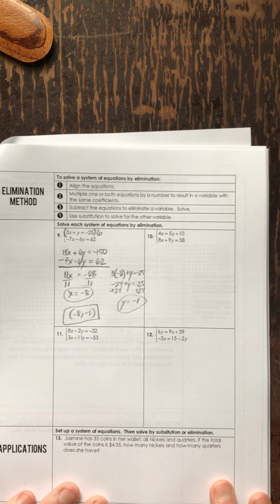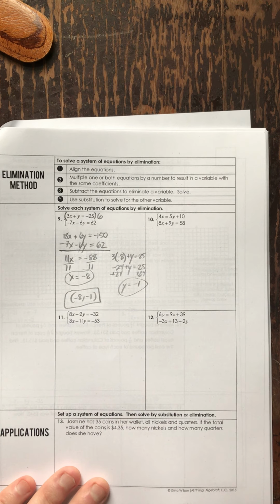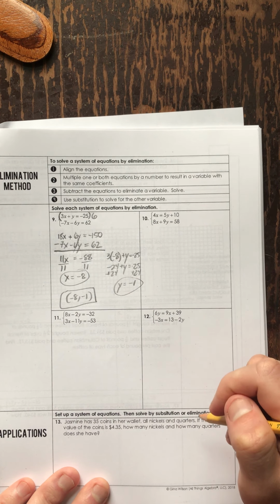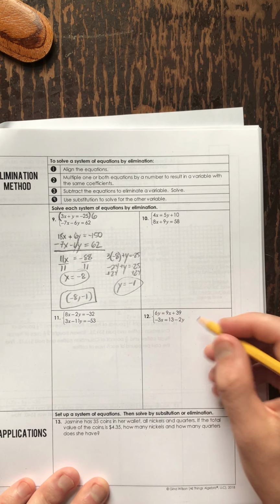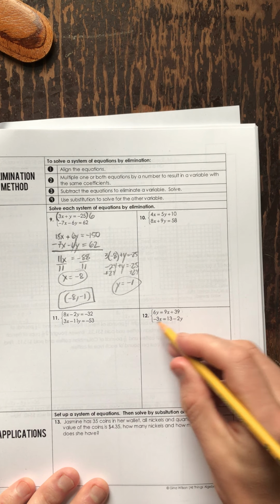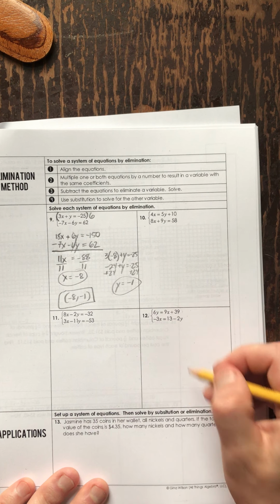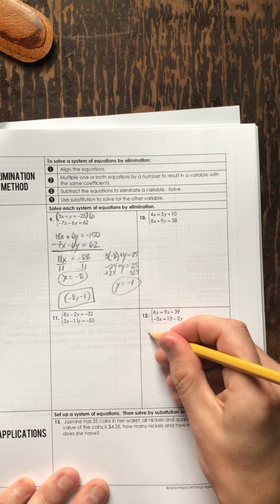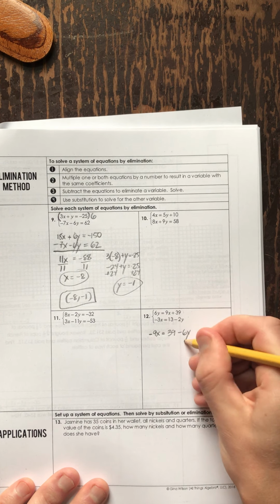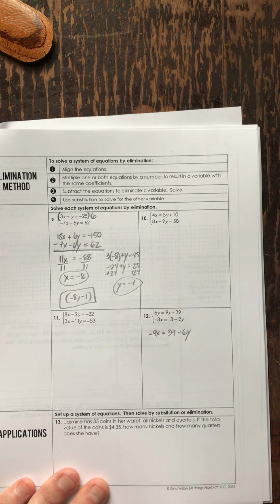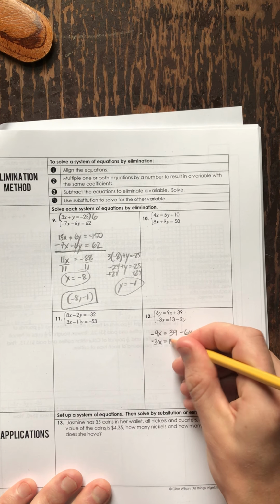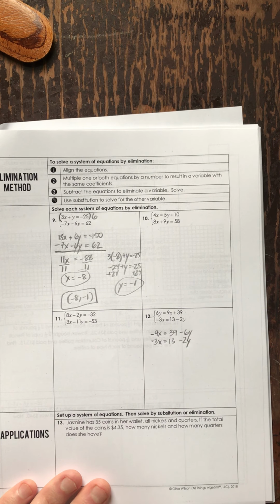Okay, so sometimes you might have to rearrange an equation. Like if you take a look at number 12, see how our variables aren't aligned? So what I'm going to go ahead and do is on this top guy, I'm going to kind of do some work in my head. I'm going to subtract 9x on both sides, and I'm also going to subtract 6y on both sides. And that's going to give me something like this. I'm going to have negative 9x equals 39 minus 6y. So these guys, I kind of switched, but remember I had to subtract to get them on either side. And if I rewrite my bottom equation, see how everything's lined up now?